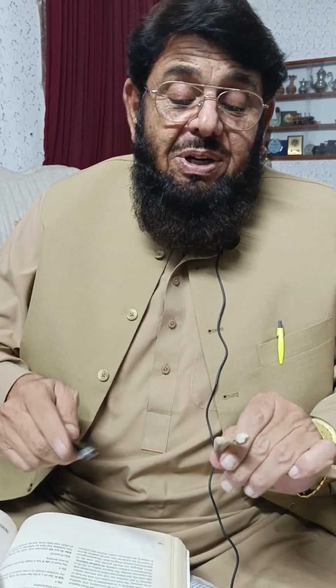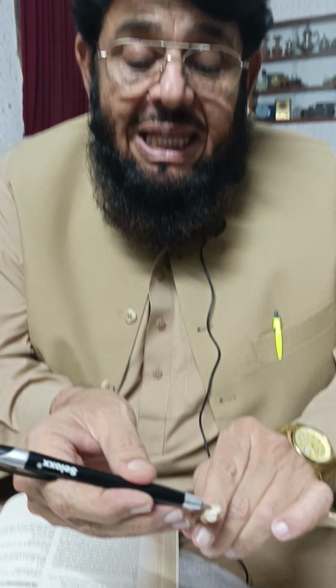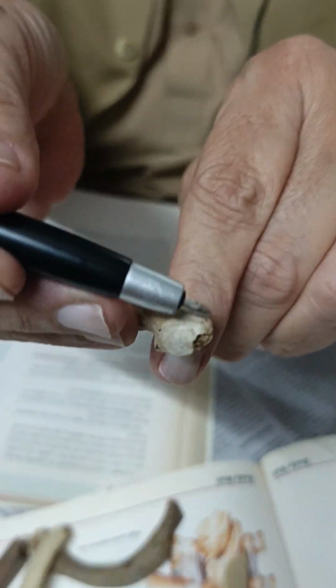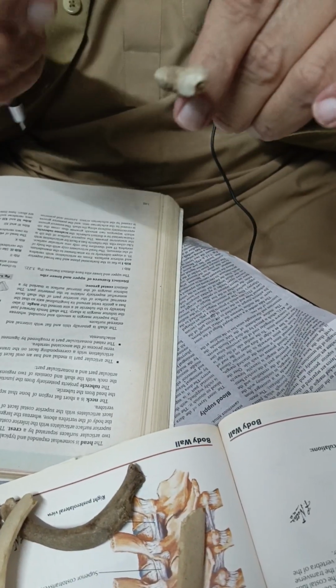First is the rib 1. The rib 1, which is called atypical, has the following characteristics. Number 1, it articulates with the vertebra of its own only. That's why it has a singular articular facet at the head.